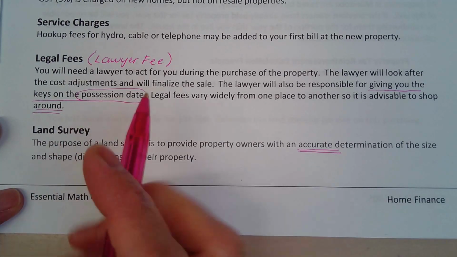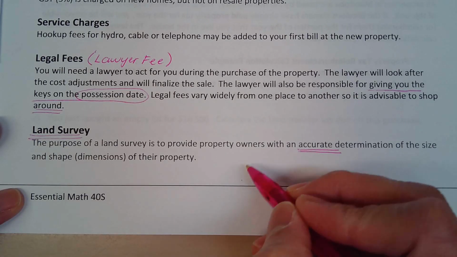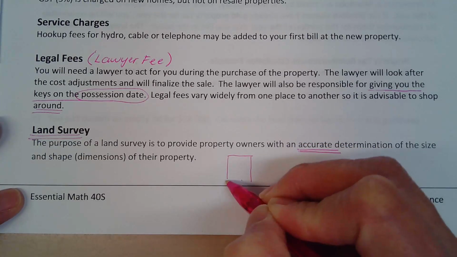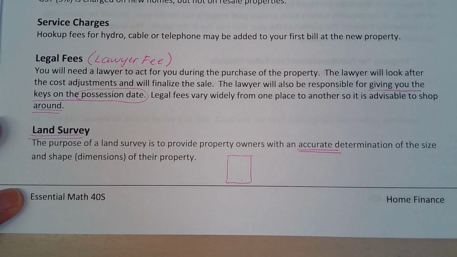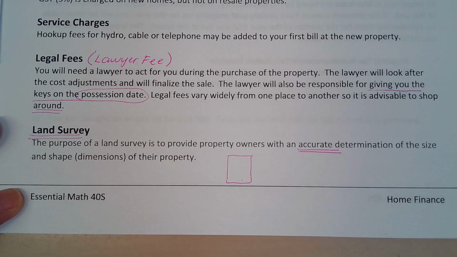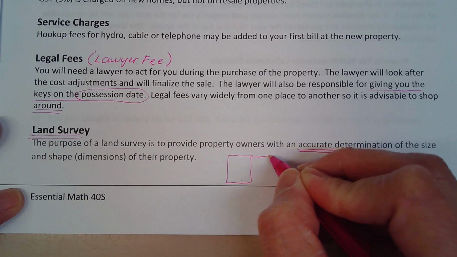Why is that important? Why is a land survey important? Okay, so let's say this is my house. No, not house, my land. Yeah, this is my land, this is my property. Okay, and then this is my neighbor's property right there beside me.